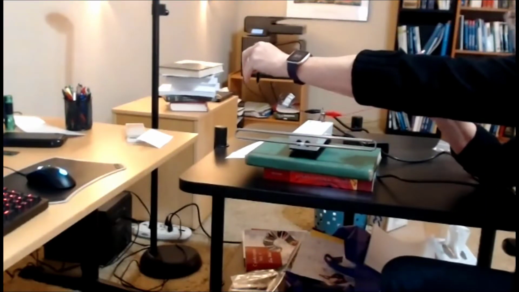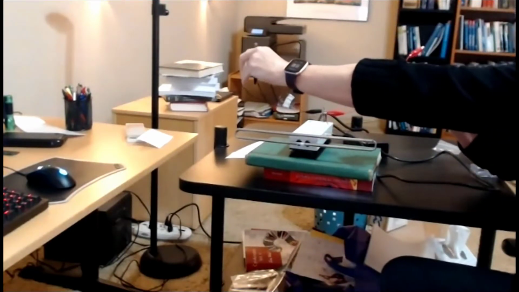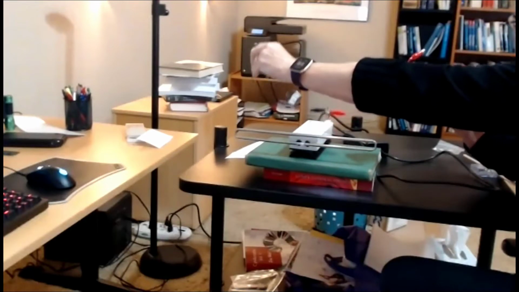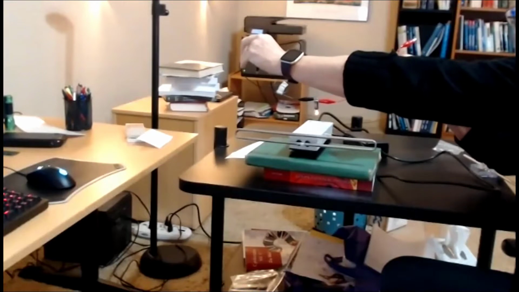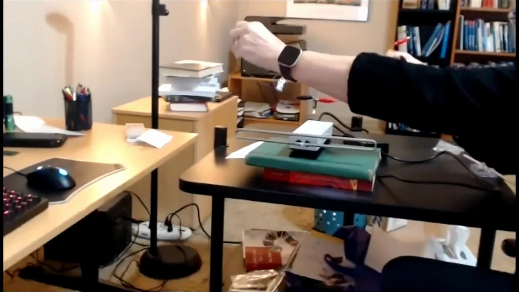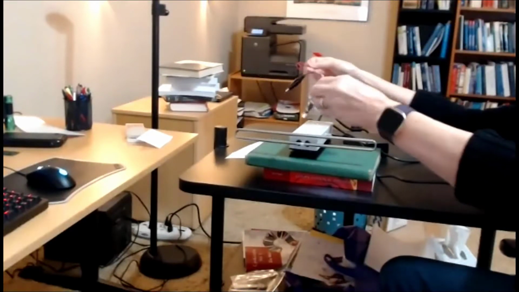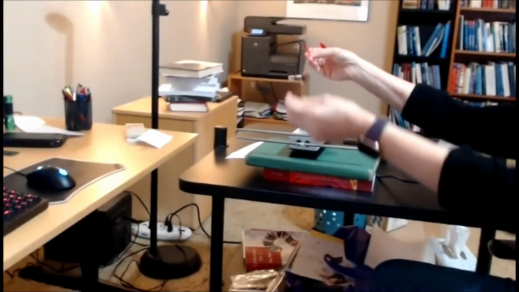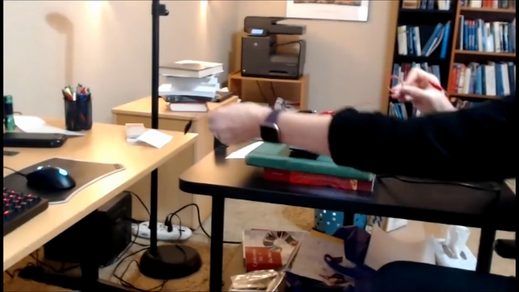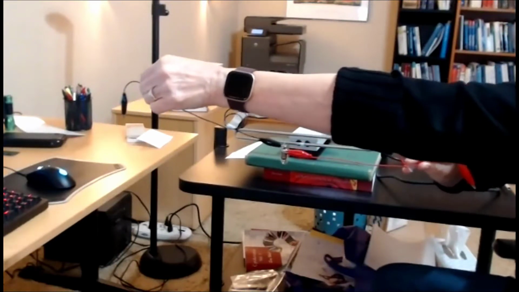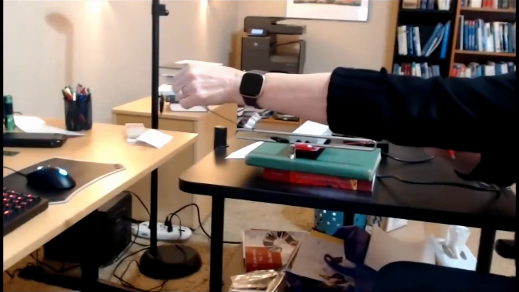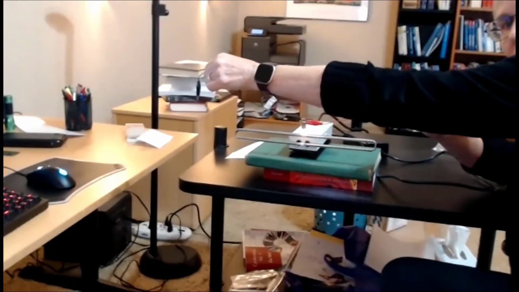I'm holding it near this, and I think you can see that the light bulb is actually on. Okay, and if I rotate the light bulb, the light bulb goes out. If I move it farther away, the light bulb gets dimmer and goes out, but as I move it closer, the light bulb gets brighter.